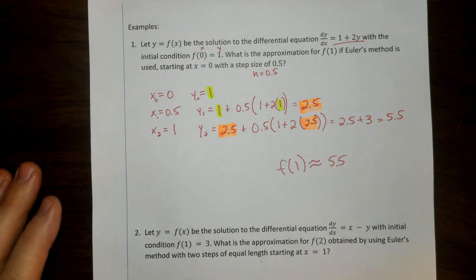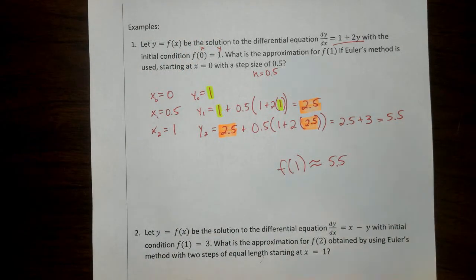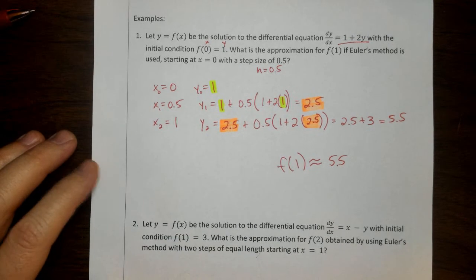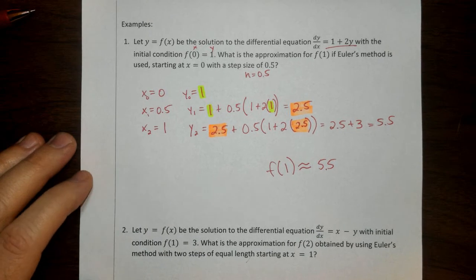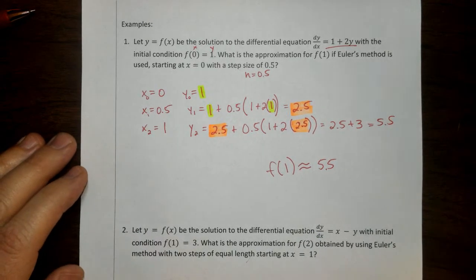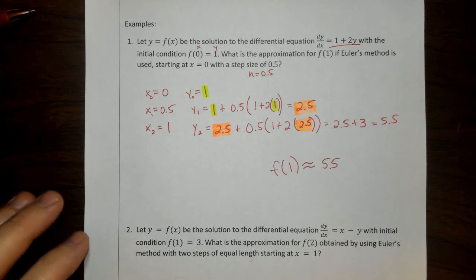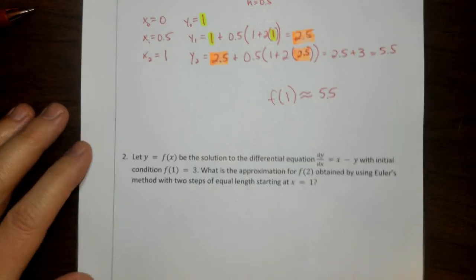and 5/10. Okay, it won't always be 2 steps, but a lot of the time on the AP test it is 2 or 3 steps, or maybe 4 steps at the most. So there you go. There's our first example. It's just a repeated process. Okay, so let's do our second example.